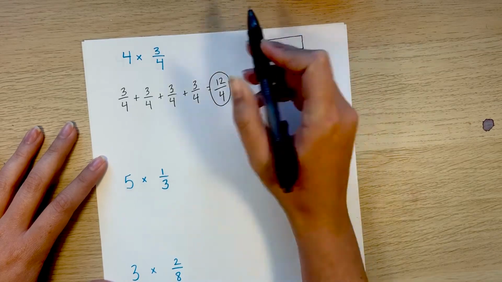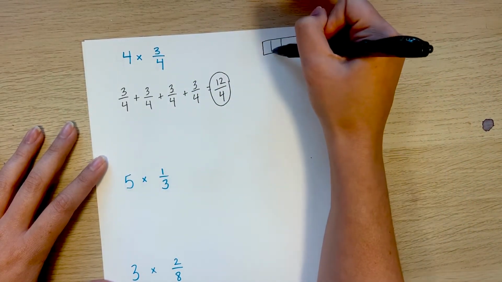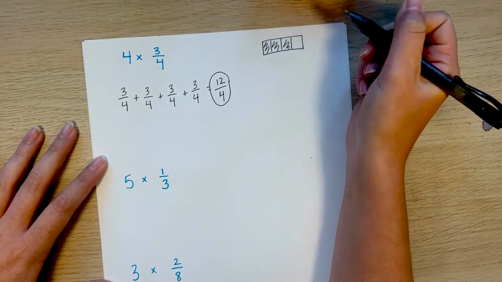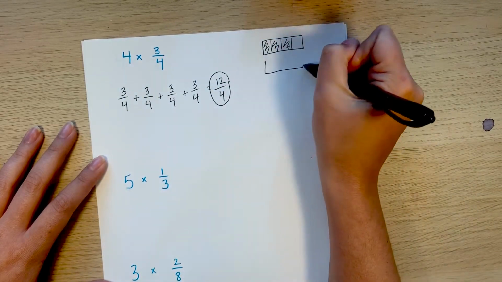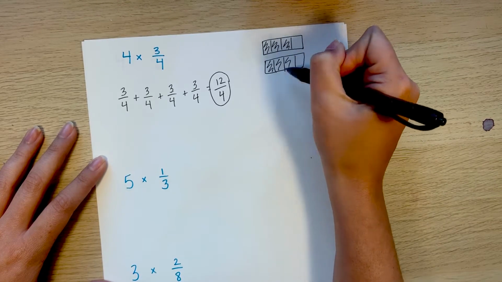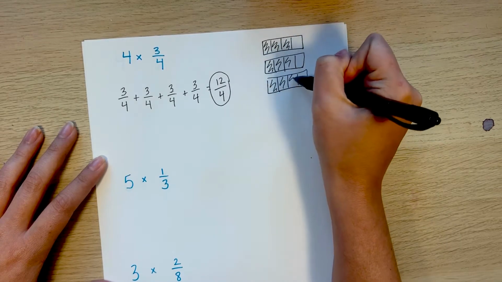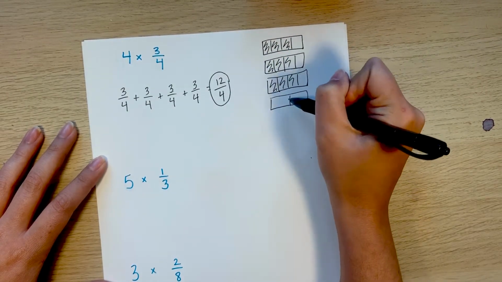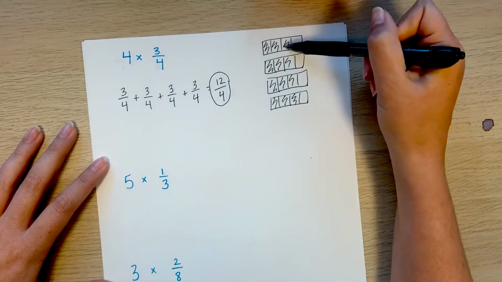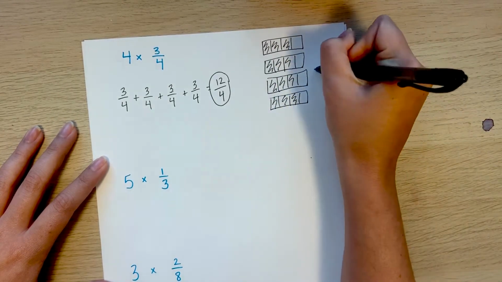So I would first model 3/4. 4 is my denominator, so I need to partition my whole into 4 equal parts. And then I need to shade in 3 pieces. But I need to do that 4 times. And then I need to count how many fourths I have in all. So 1, 2, 3, 4, 5, 6, 7, 8, 9, 10, 11, and 12 fourths.